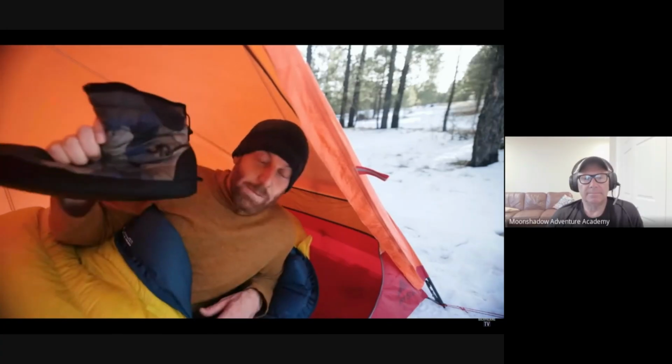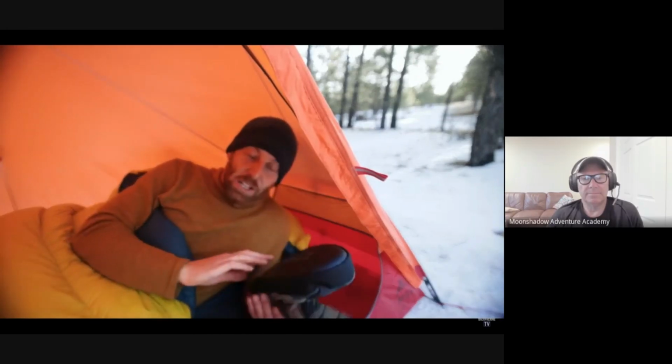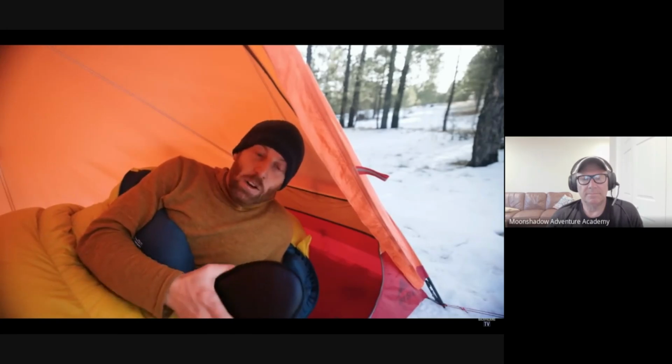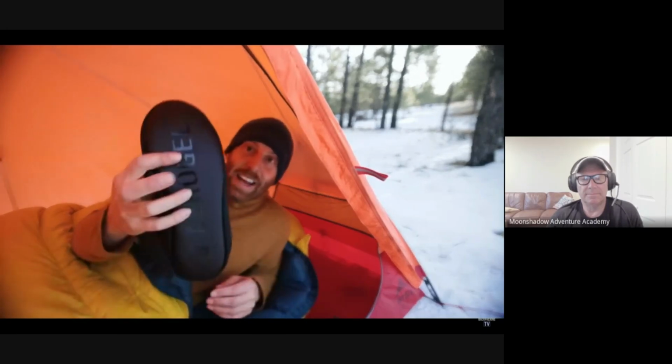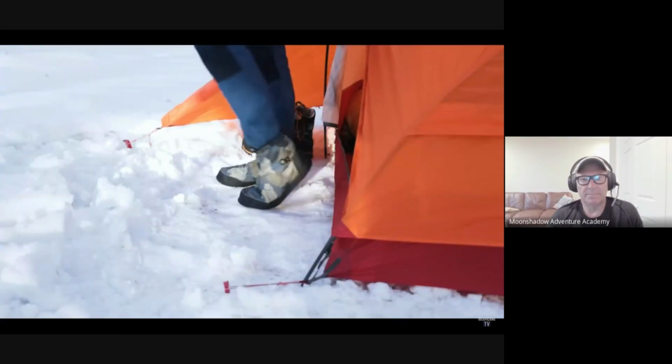If you want some next level foot comfort, get yourself some down booties. I will actually sleep with these on, or at least have them in my sleeping bag ready to put on. And because they have this harder bottom, I can actually walk around in snow.